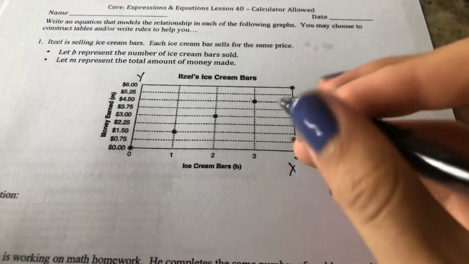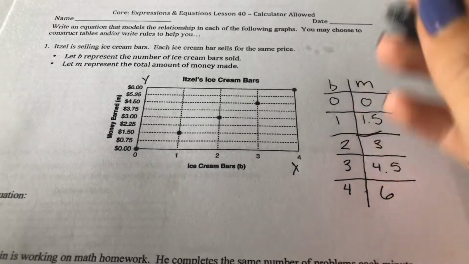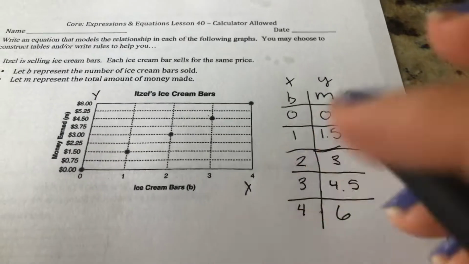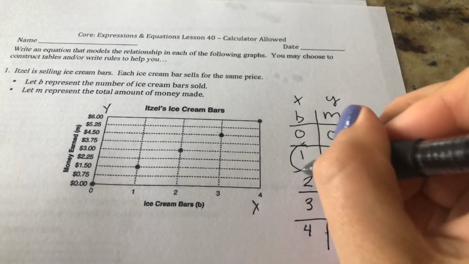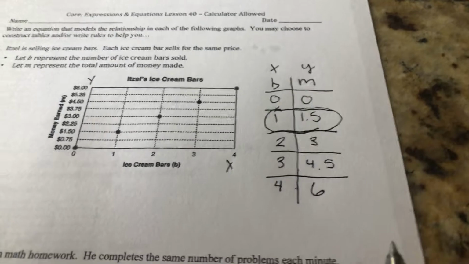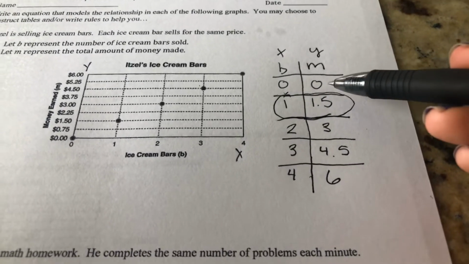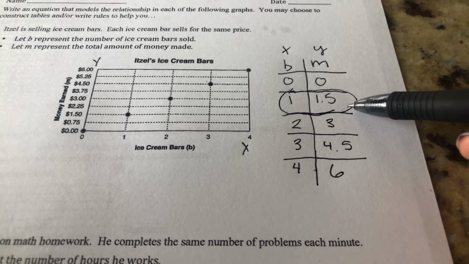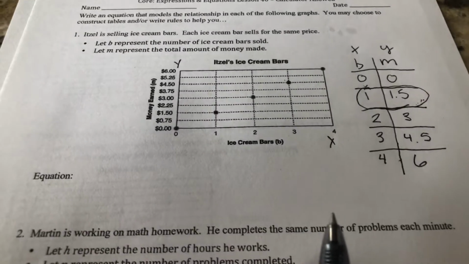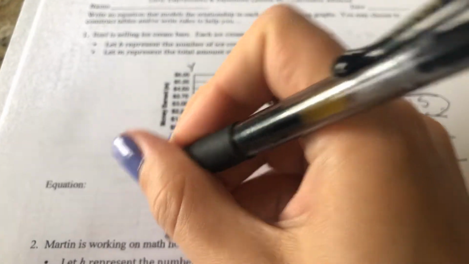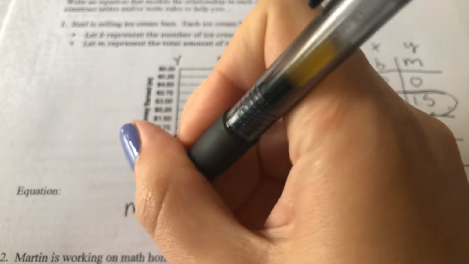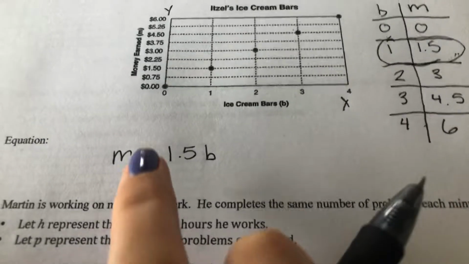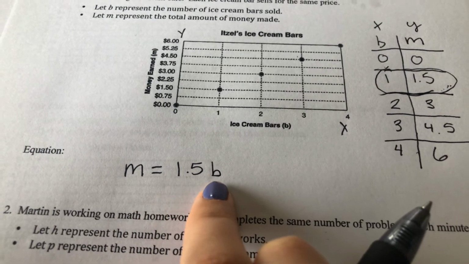So we just need the unit rate. So when x equals 1, so remember this is x and this is y, x and y. So we already have that value here. So we have our coefficient. We can tell that this is a multiplication sentence or equation because it's going up by the same rate every time. So we now have the unit rate, the rate per 1 that is needed to create the equation. So we can say M for money equals 1.5 times B. So money equals 1.5 times the number of bars sold.